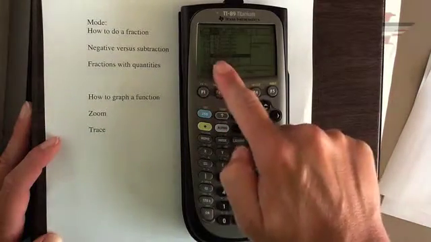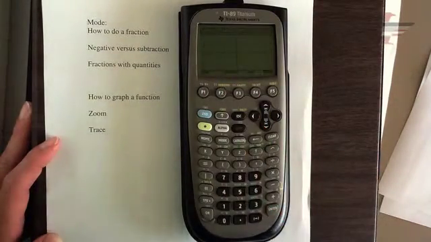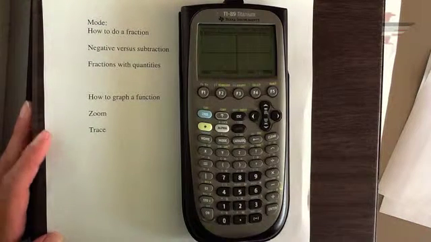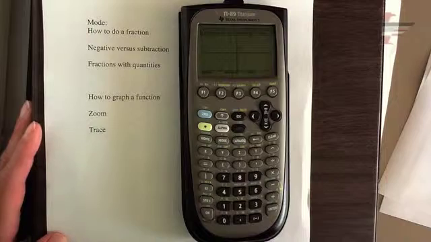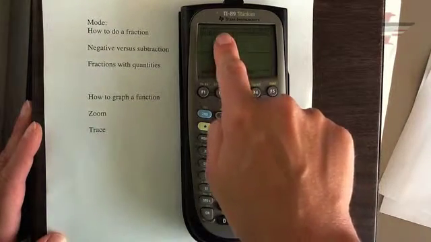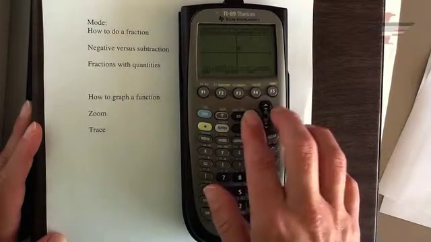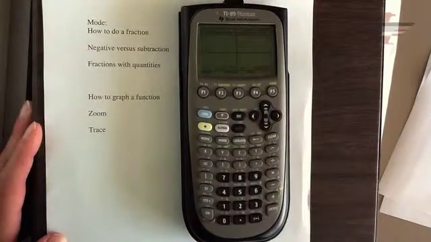So if you choose zoom 6 for standard, you should see this nice linear line, whatever I graphed, 2x plus 1. You can trace on it. Notice up here F3, so I would choose F3 if I want to trace, and it gives you a nice little cursor and you can trace along your line.